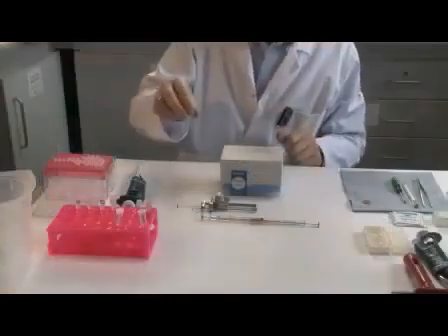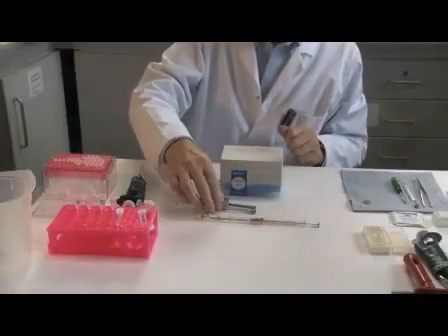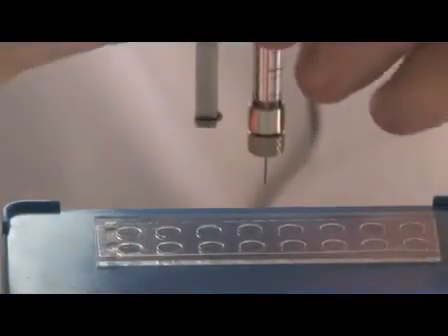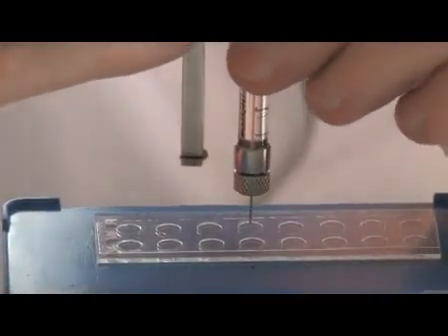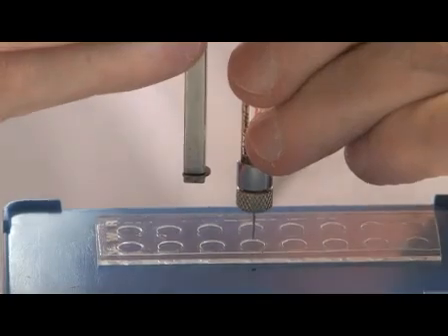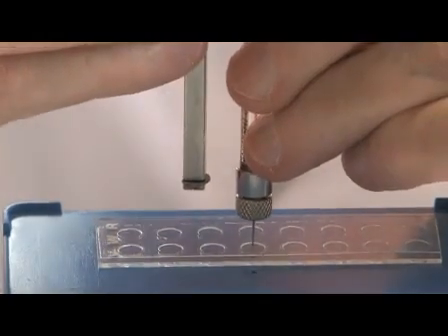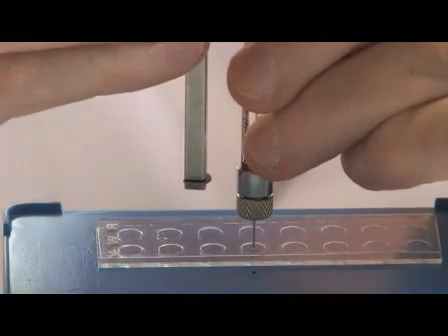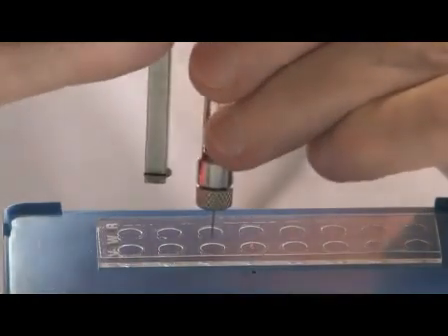With the dispensing syringe held vertically in one hand, use the free hand to position the needle tip in the center and directly above the base of well number 1. Press the button on the repeating dispenser to expel a bolus of mesophase onto the glass surface.